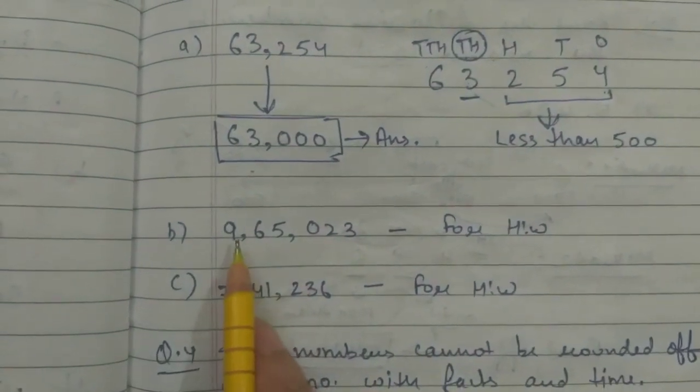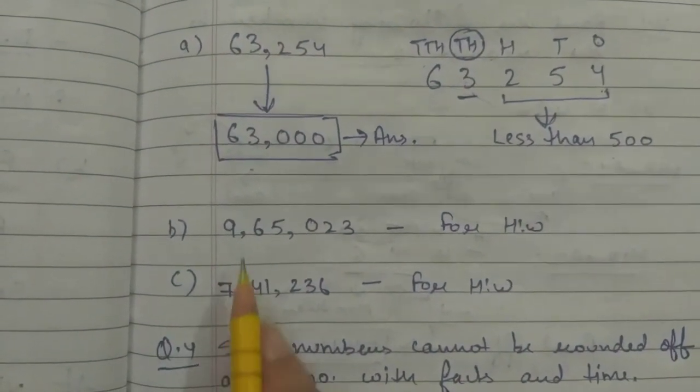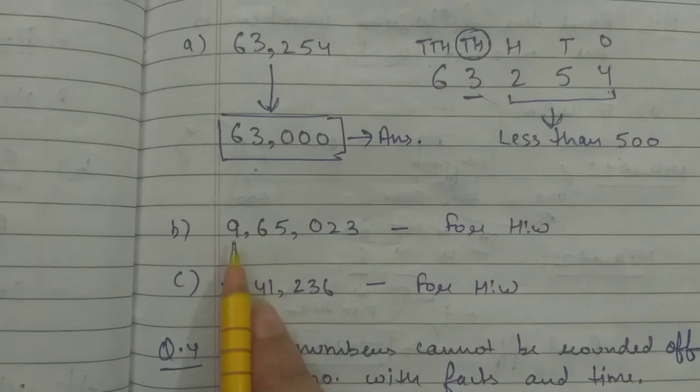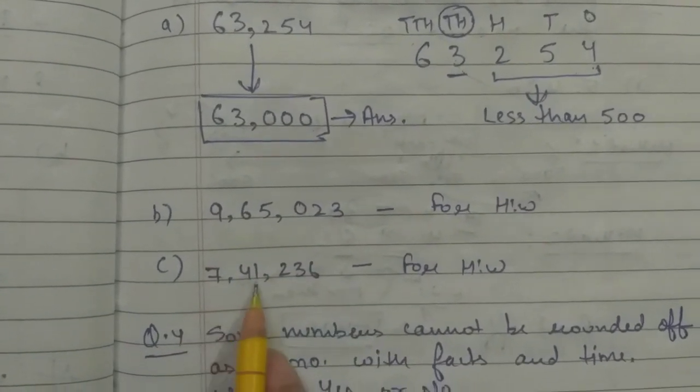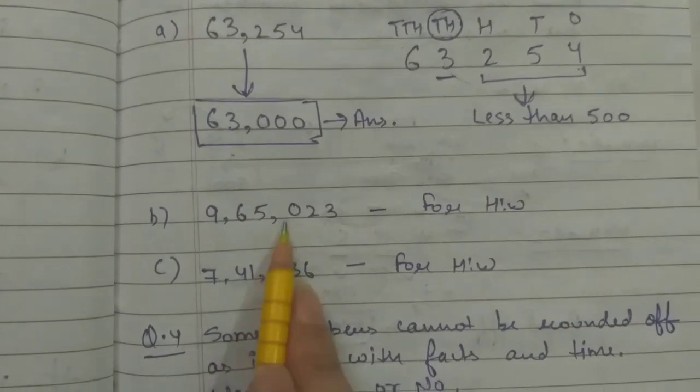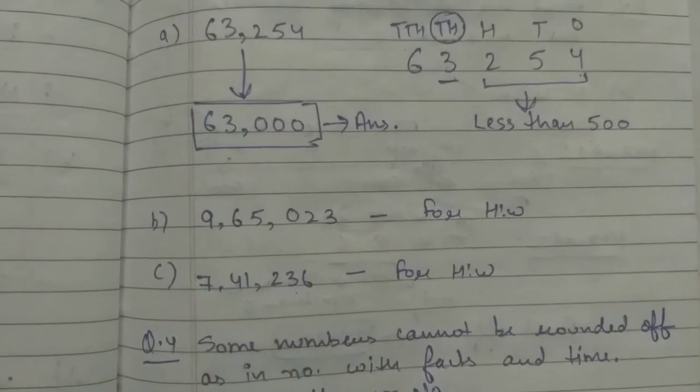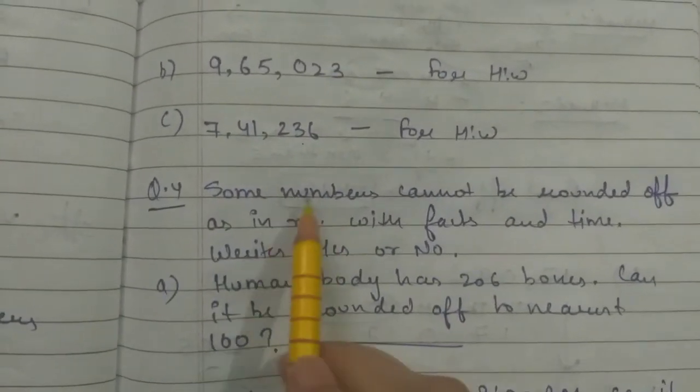Now part B and part C are meant for your homework. Part B has the digits 965023 and part C has the digits 741236. So complete these two parts in your homework. Moving on to question number 4.